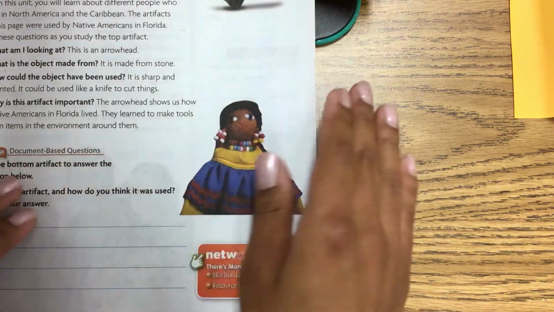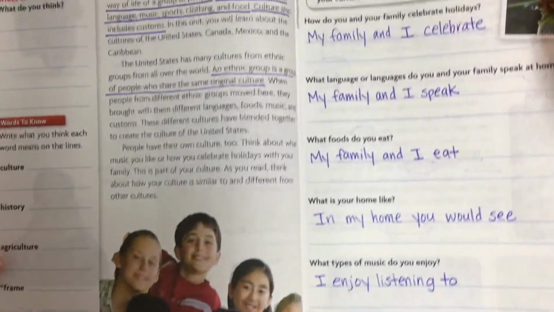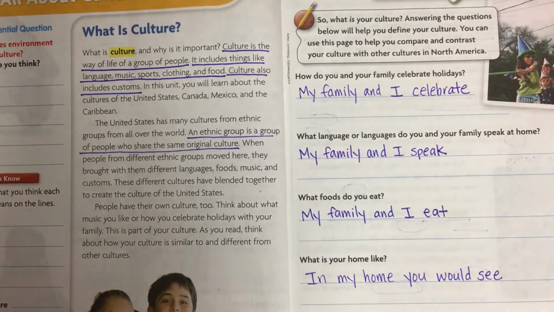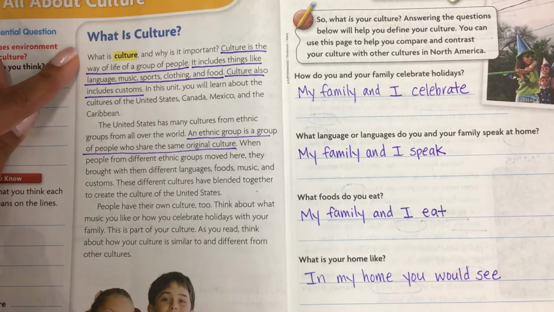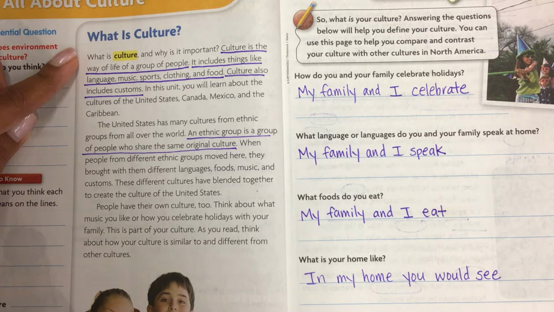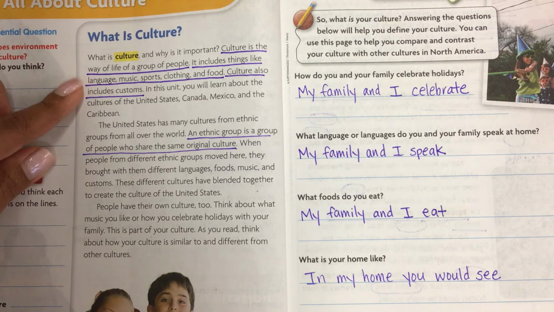All right. Now let's take a look at page 62, beginning with what is culture? What is culture and why is it important? Culture is the way of life of a group of people. It includes things like language, music, sports, clothing, and food.